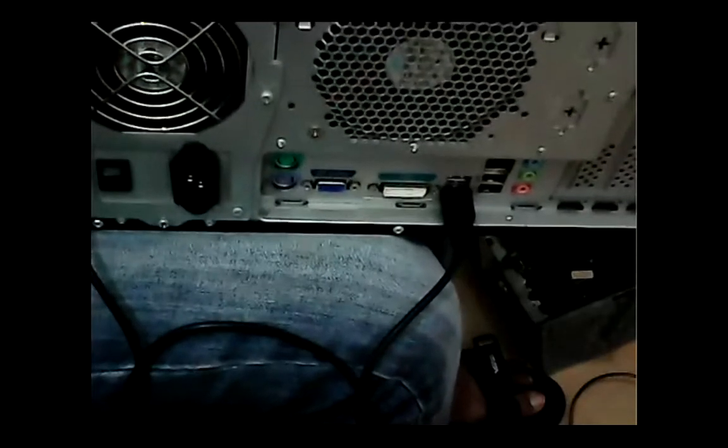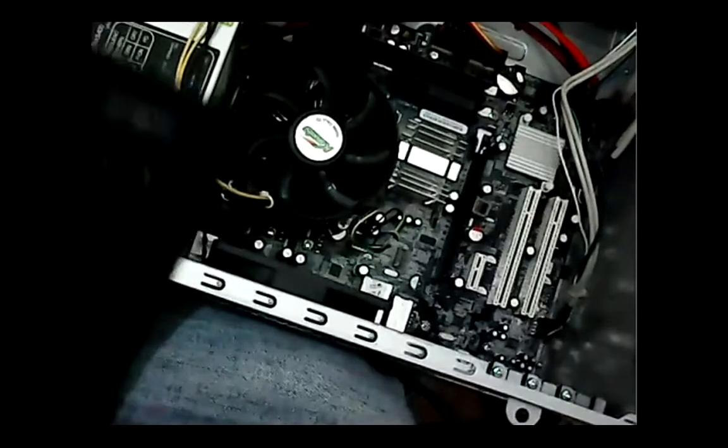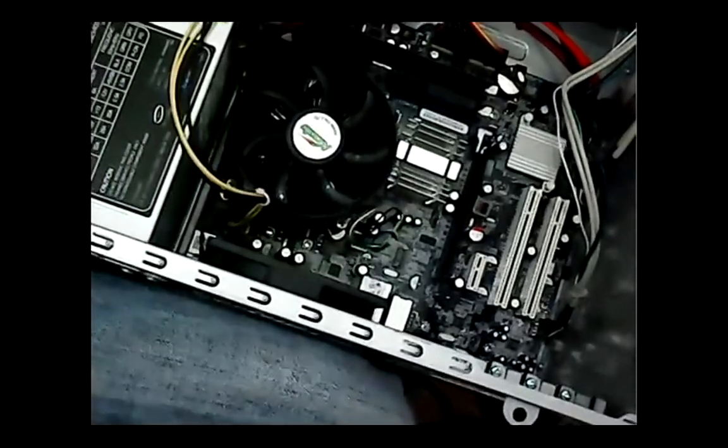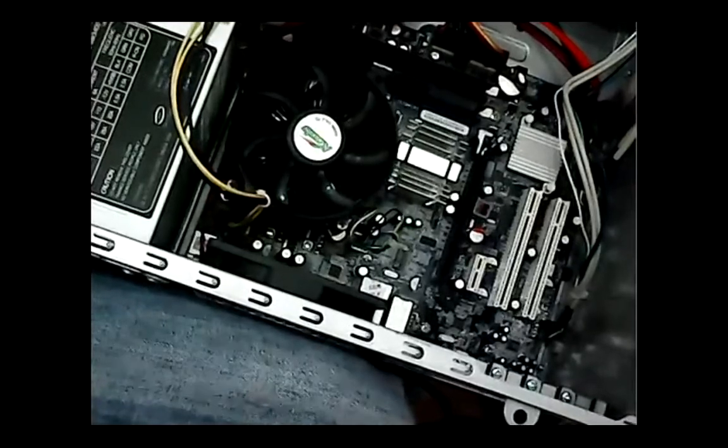Keyboard, mouse, monitor, these are connected externally using these ports. But RAM, processor, hard disk are internally inside the system unit, while the keyboard and all that is outside the system unit.